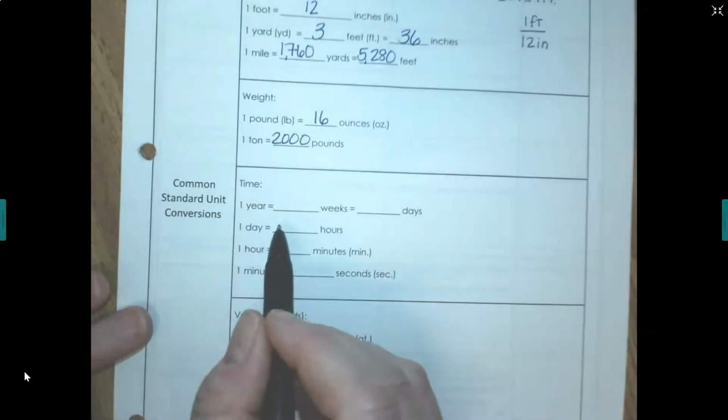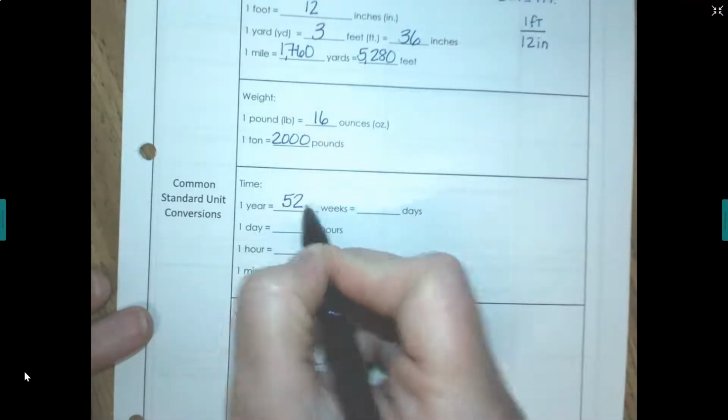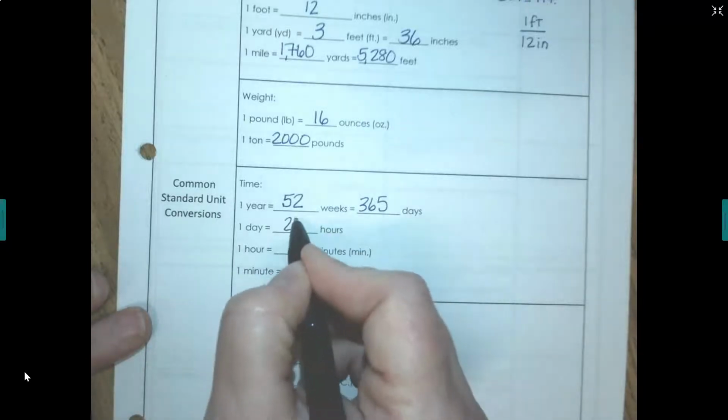So 1 year is 52 weeks and 365 days. 1 day in hours is 24 hours. 1 hour is 60 minutes, and 1 minute is 60 seconds.